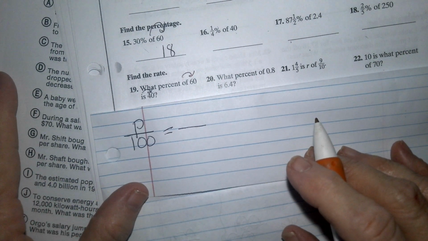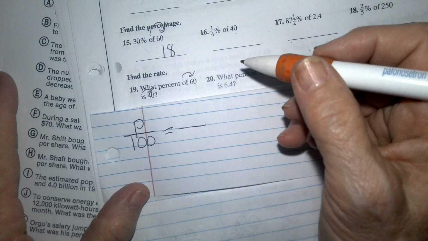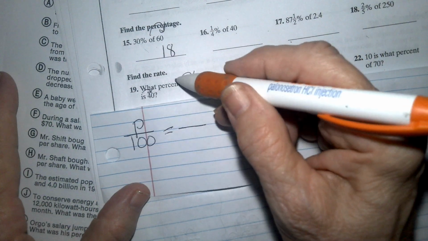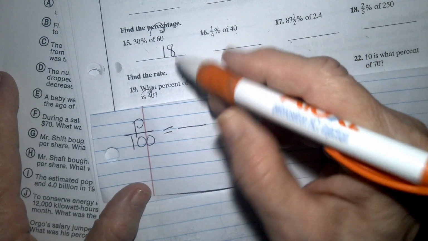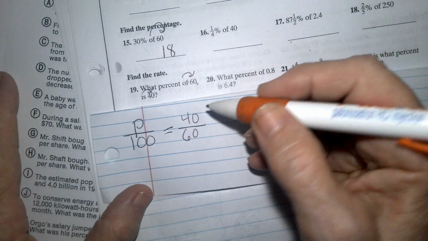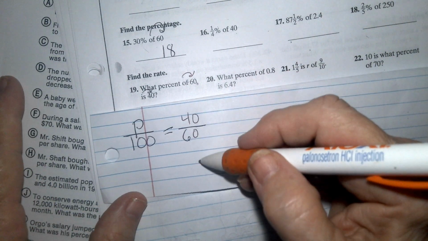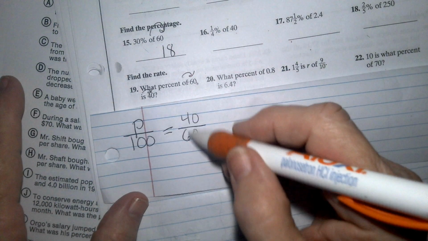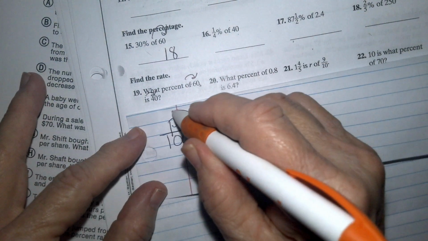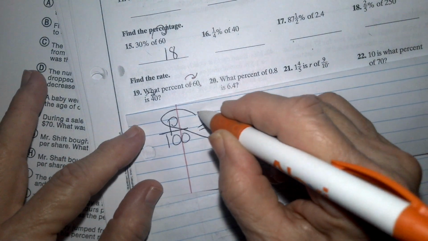And why? It's because of the "is" and "of." What percent of that total, so the 60 is going to go here, is 40. And on this one, because it's going to end up 2/3, you'd have to end up cross multiplying anyway. So you might as well let the cross multiplying do the work for you.